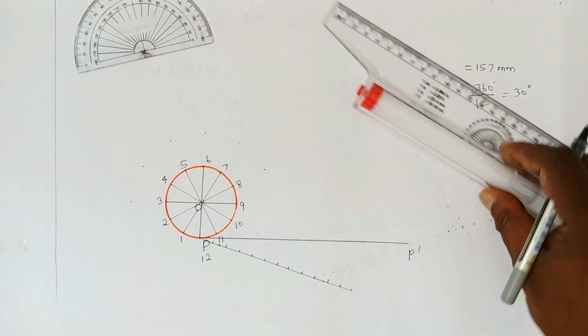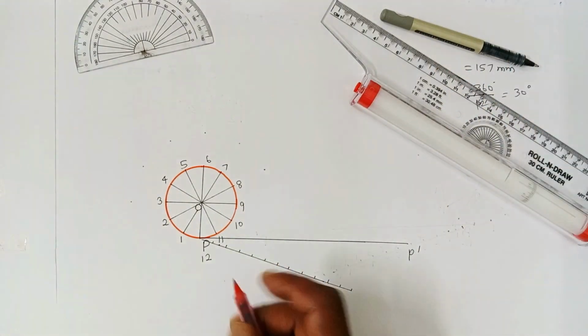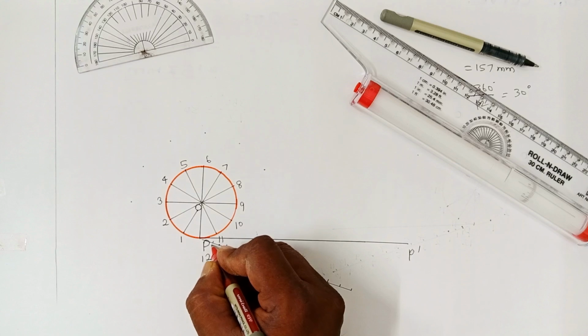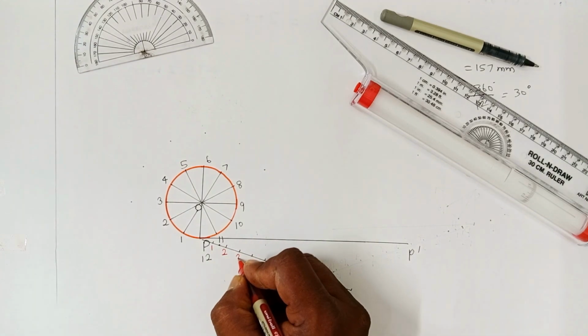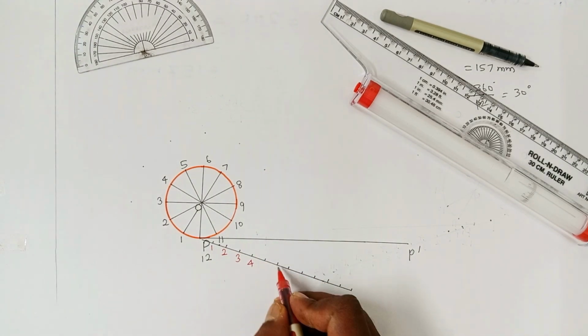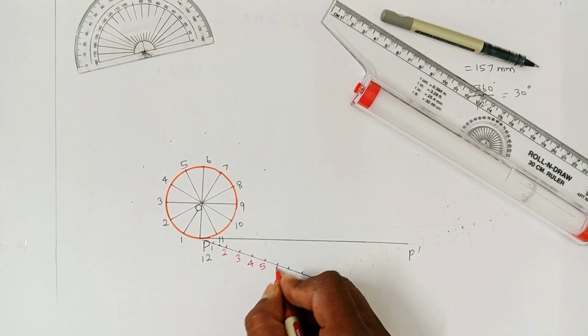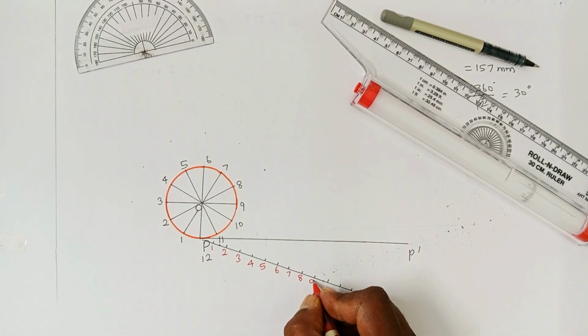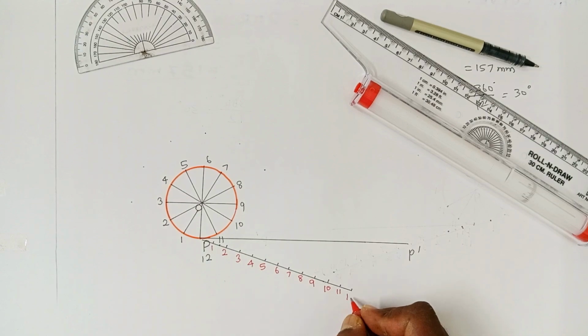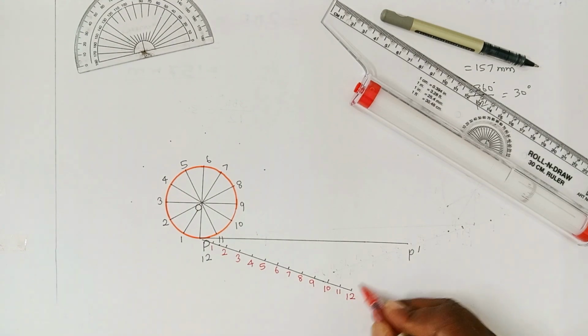Let me give numbers to the divided points. This is 1, 2, 3, 4, 5, 6, 7, 8, 9, 10, 11, 12. Yes, correct. Join the 12th point with P dash.